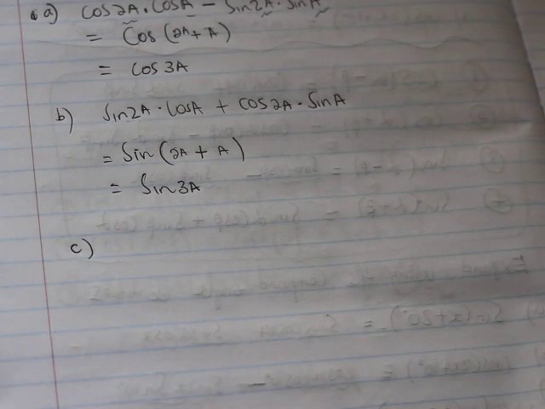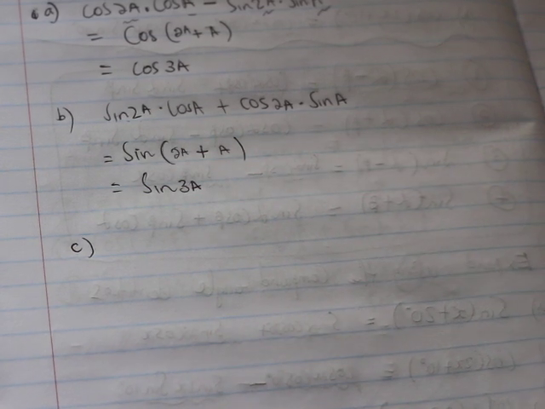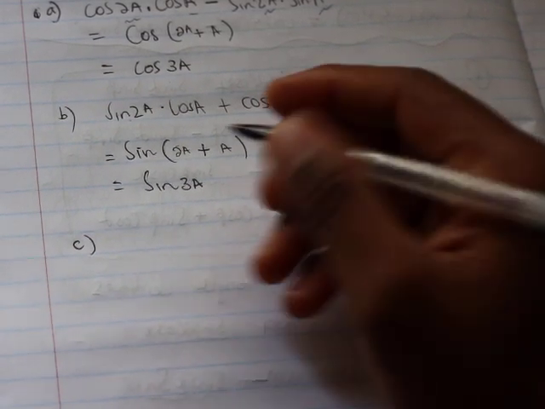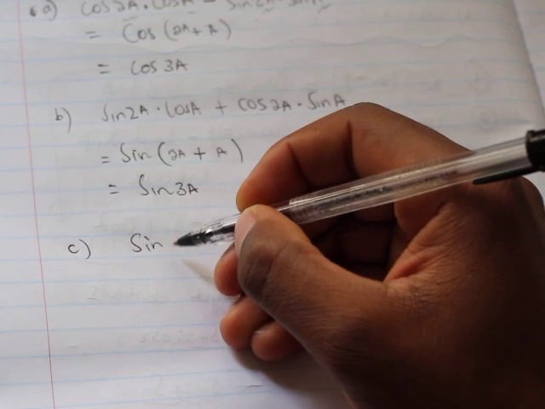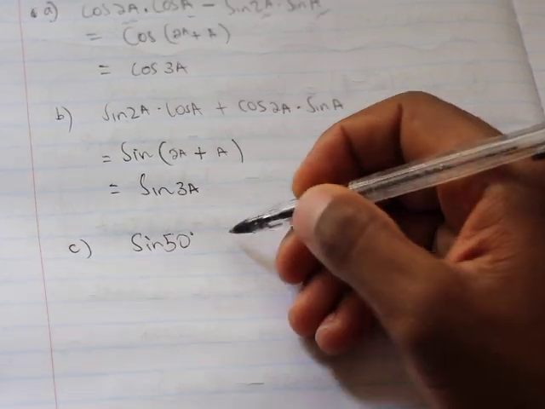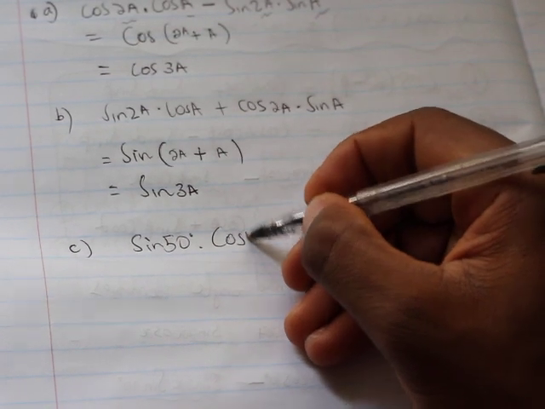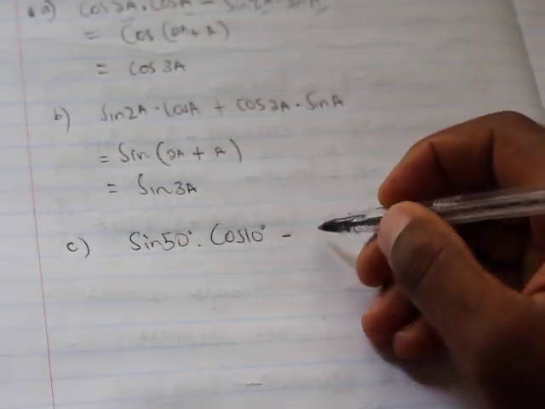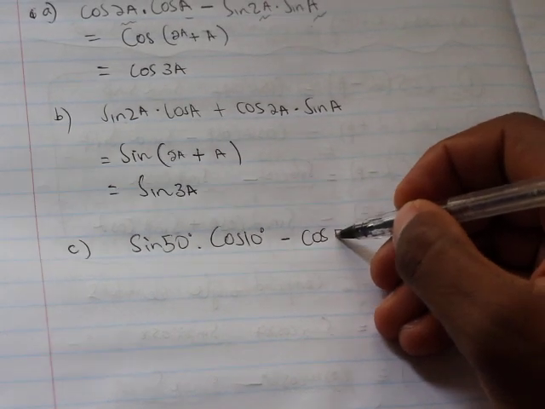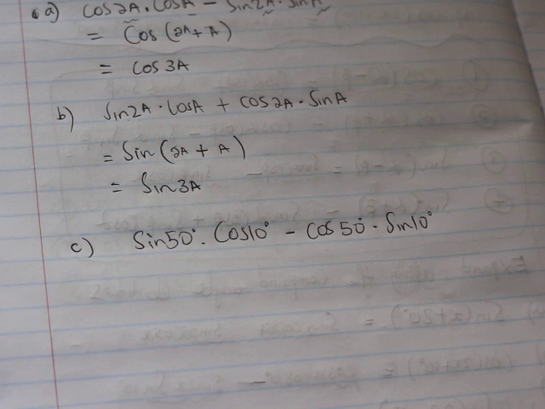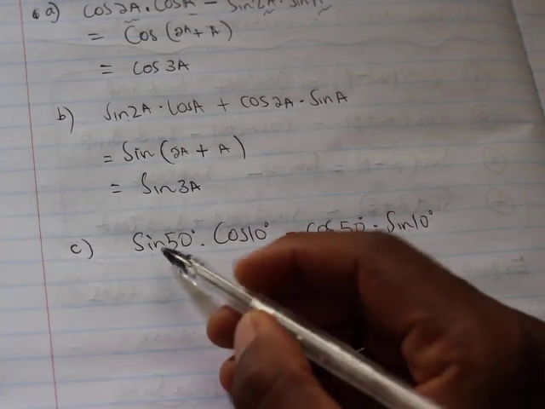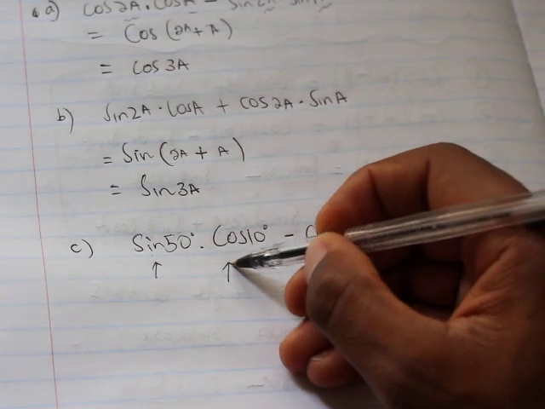Now let's look at a slightly different problem, with some numerical values. The sine of 50 degrees times the cosine of 10 degrees, minus the cosine of 50 degrees times the sine of 10 degrees. Your job is to check whether we have the same trig ratios or different trig ratios.